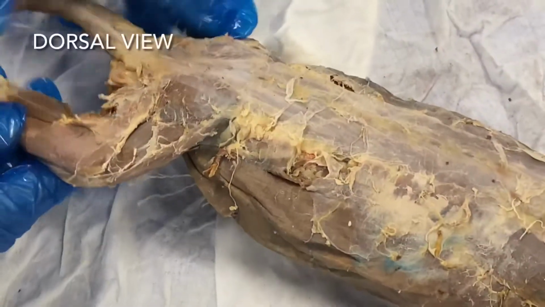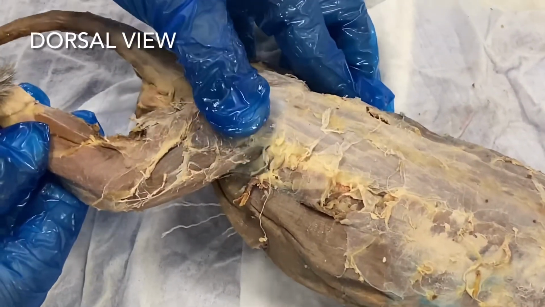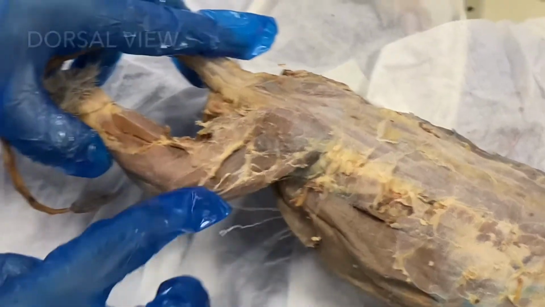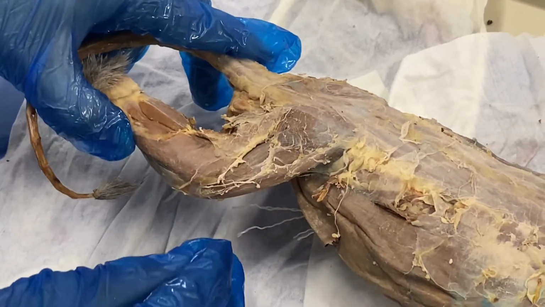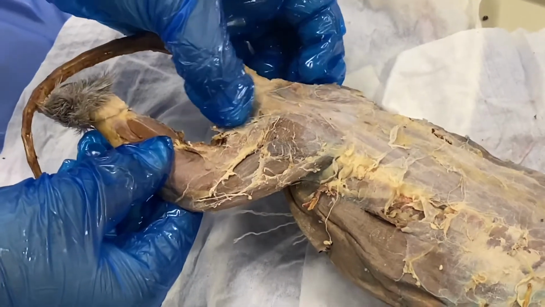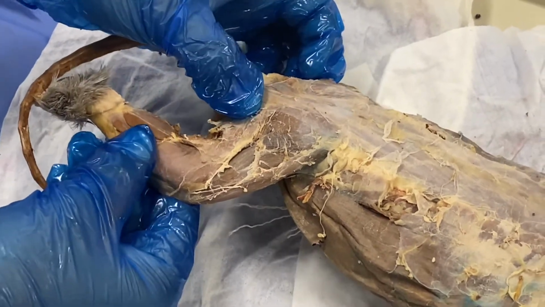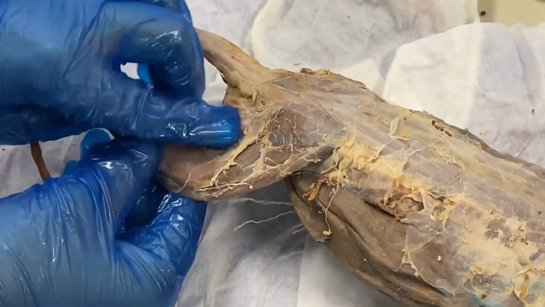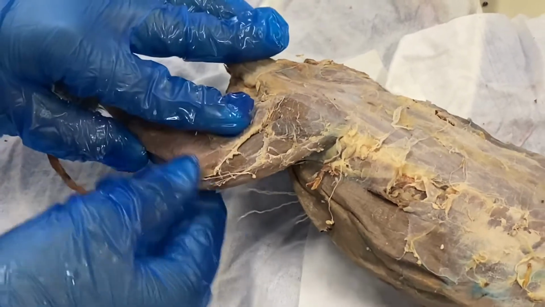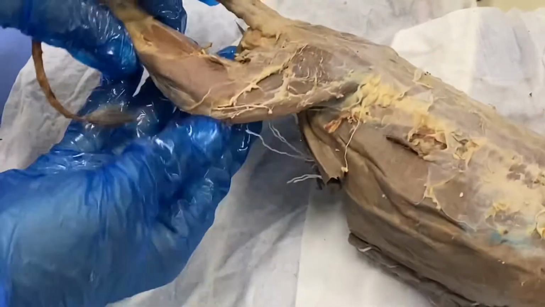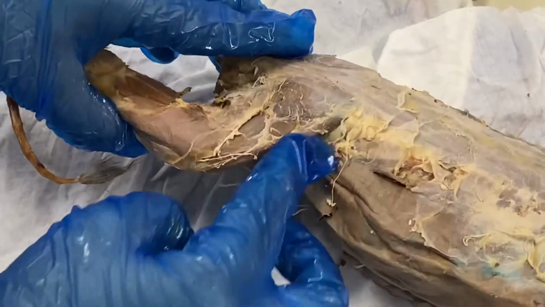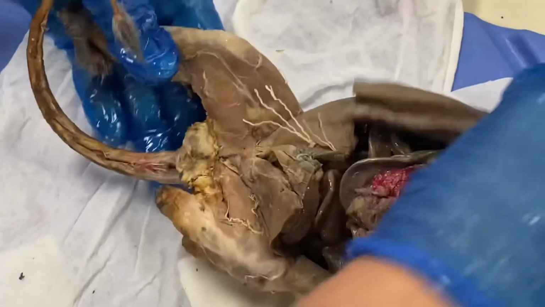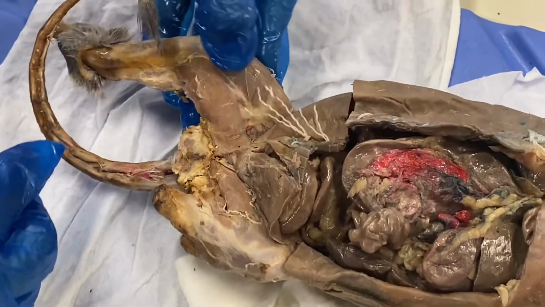For muscle set B, there is the gluteus maximus up here, then the tensor fasciae latae is going to be right here. The caudofemoralis is near the tail, while the semitendinosus is more here. The biceps femoris is this muscle around here. The sartorius will go here, and it extends also here, and then the gracilis is here.